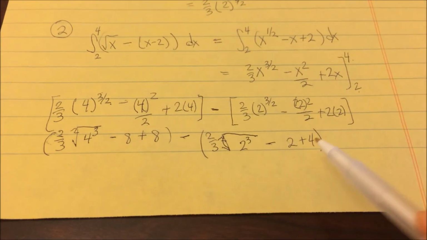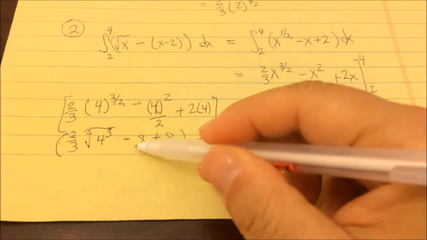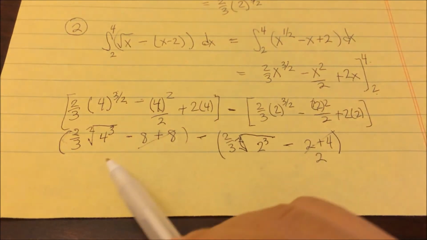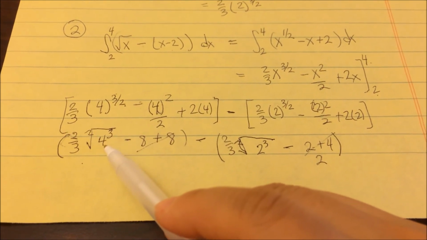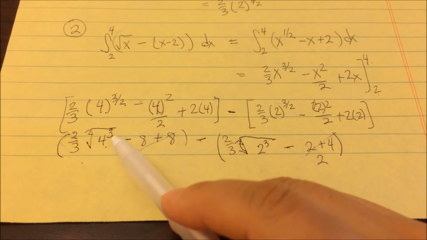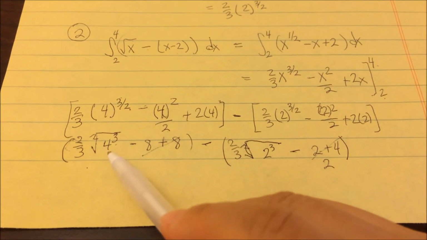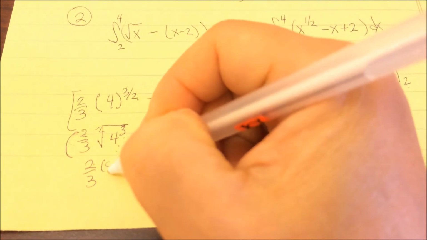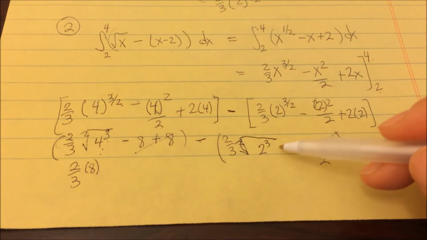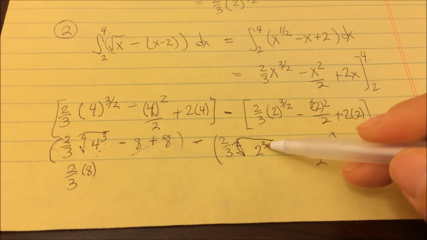All right, so now we need to simplify. So this right here simplifies to a positive 2. The 8's cancel out right here. So then we're just dealing with the radical right here. So 4 to the third, 4 to the second is 16. 16 times 3 is 64. And then the square root of 64 is 8, right? So we just have 2/3 times 8 in this case right there. And then this one right here will be 2 times 2 to the third is 8, right?